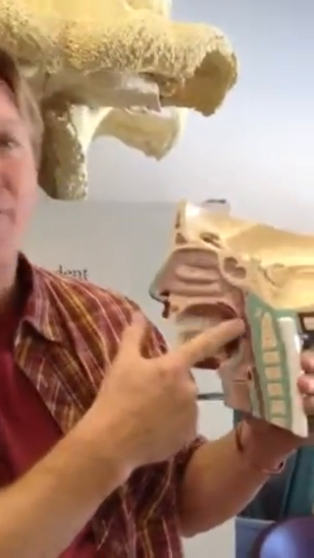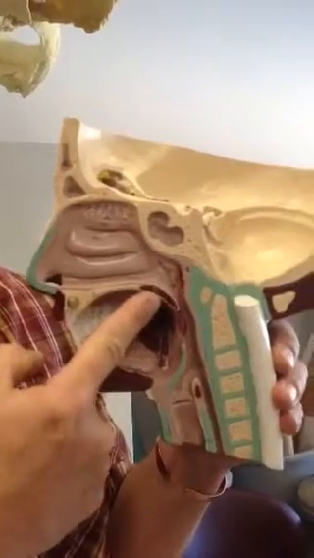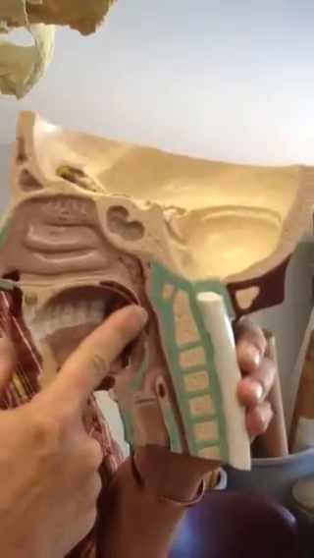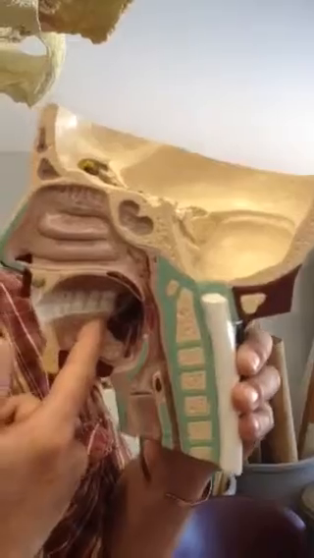This structure is called the palate. It includes the part right behind the front teeth, which is the hard palate, and in the back you see the soft palate. At the very end of the soft palate is the uvula. The uvula is a flap that keeps food from going back up into the nasal cavity from the oral cavity when you're swallowing. All right?